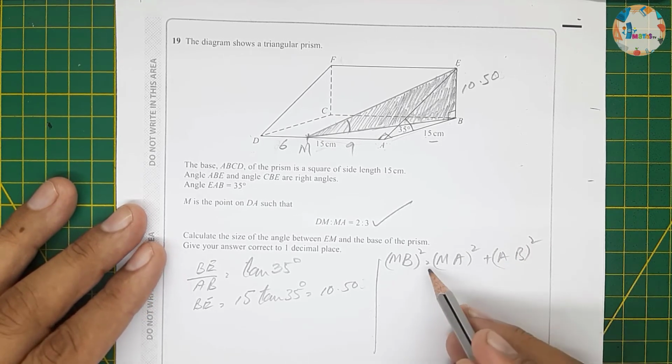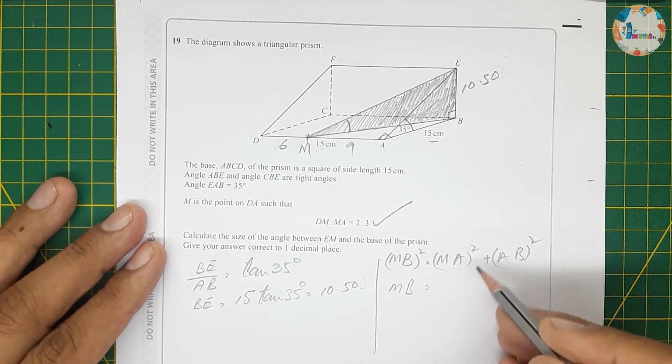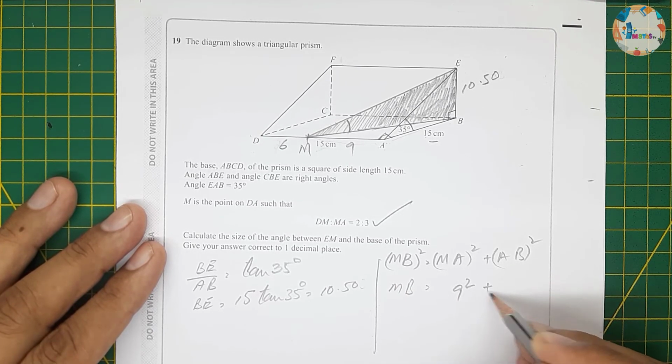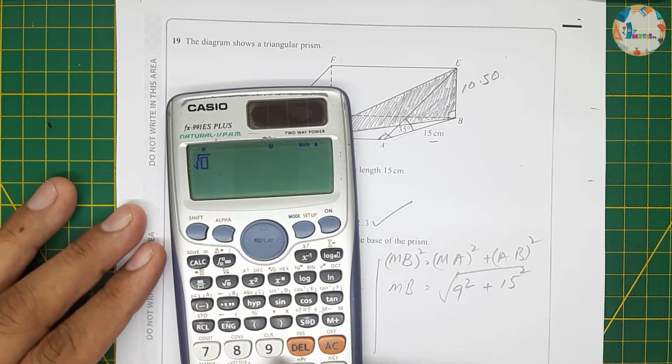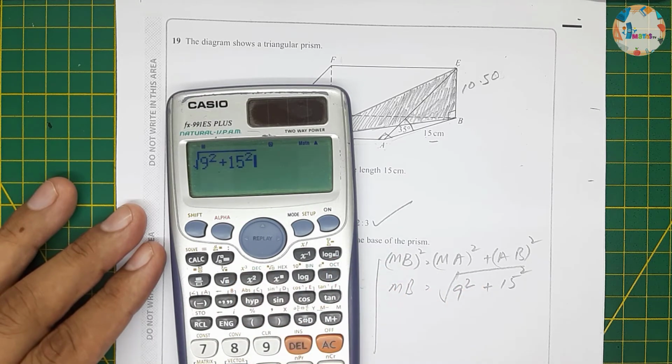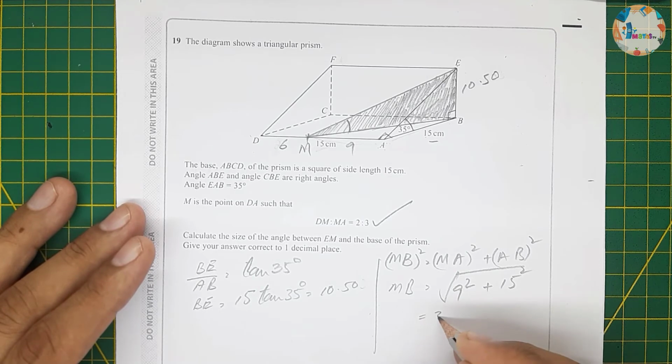So MB is equal to the square root of MA, which is 9 squared, plus AB, which is 15 squared. And we can calculate this value, 9 squared plus 15 squared, which will be equal to 3 root 34.